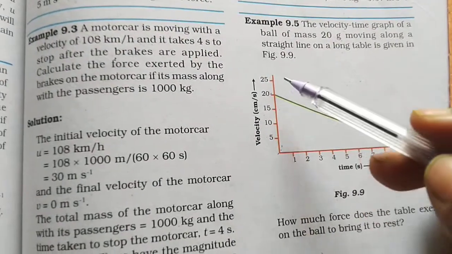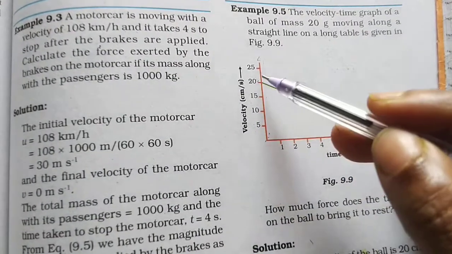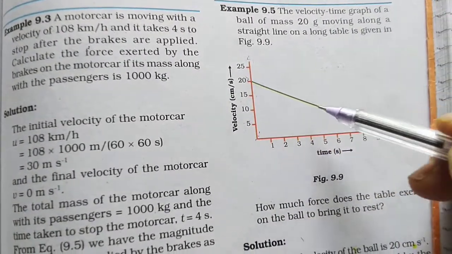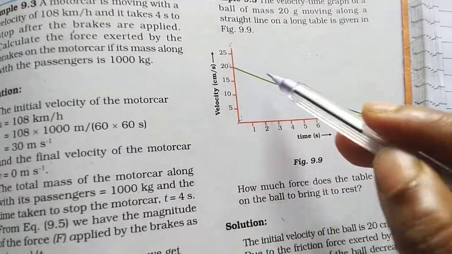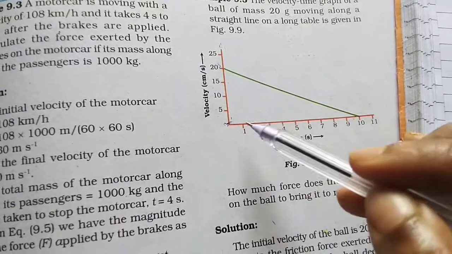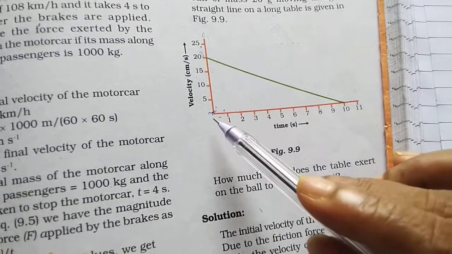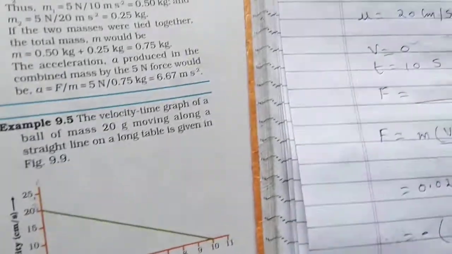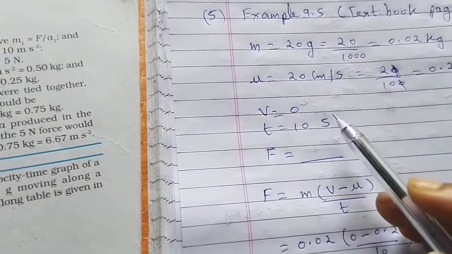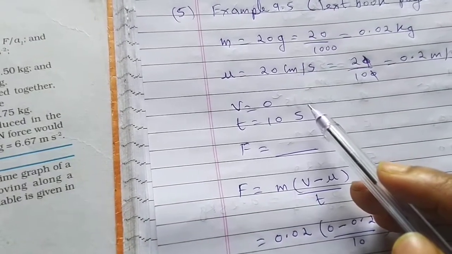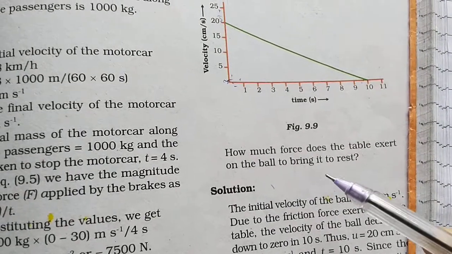And if you look at the final velocity, the y-axis is showing velocity. In the y-axis, the initial velocity was 20, then the velocity goes on decreasing, and now the final velocity becomes 0 because the graph is lying on the x-axis. Initial velocity is 20, then it is decreasing, and final velocity becomes 0, and the time taken is, here it is written, 10 seconds. So we'll write final velocity is 0, time is 10 seconds, and in decreasing the velocity to 0, how much force is required, that you have to calculate. Here it is written how much force does the table exert on the ball to bring it to rest.